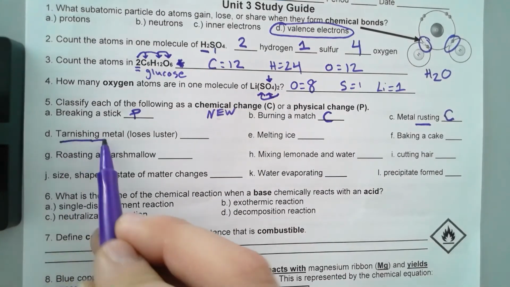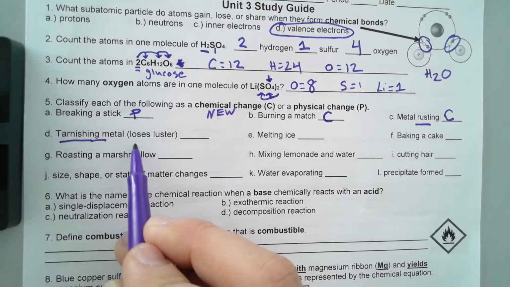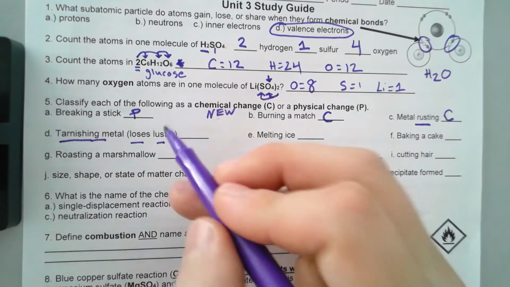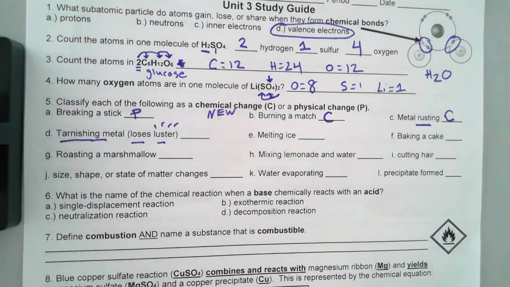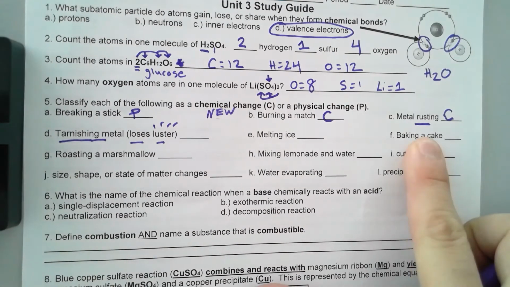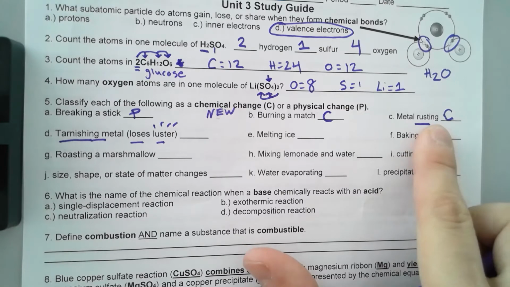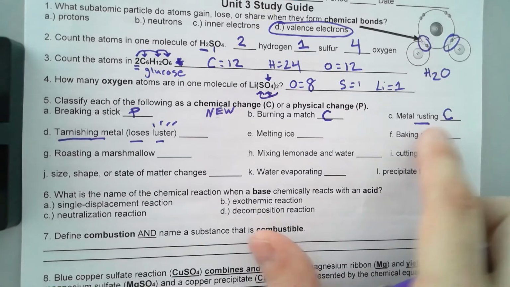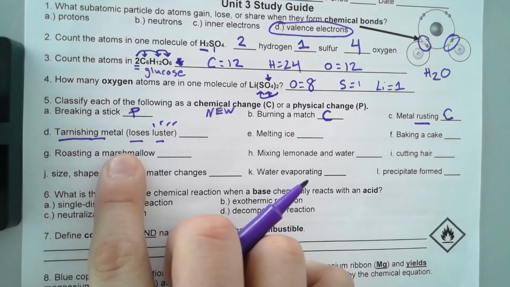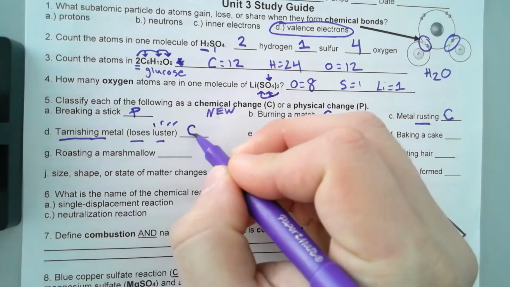Tarnishing metal. When you tarnish something, that means it loses luster or becomes less shiny. So if something becomes less shiny, it's kind of similar to the rusting one. This one becomes less shiny as well when metal rusts. So when you tarnish a metal, it becomes less shiny. That is a chemical change.